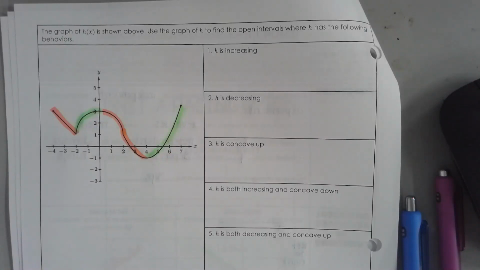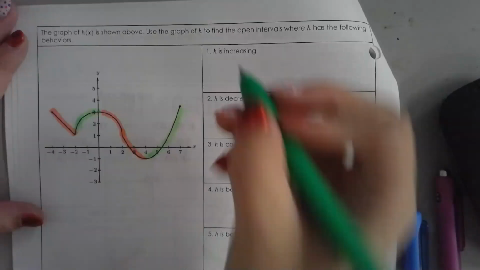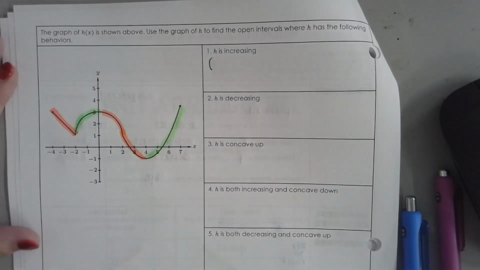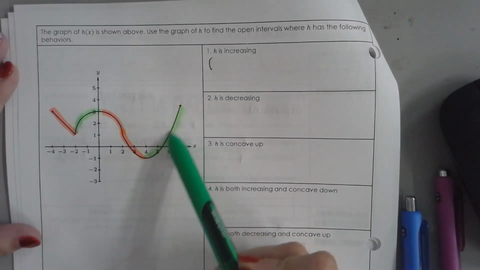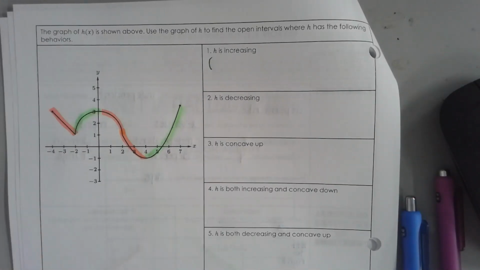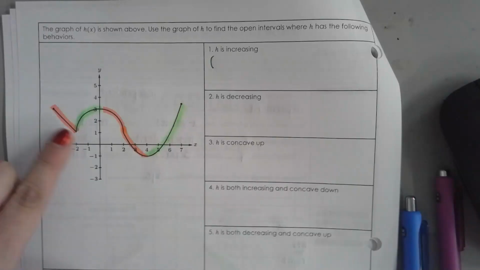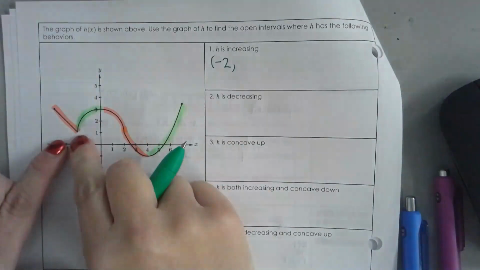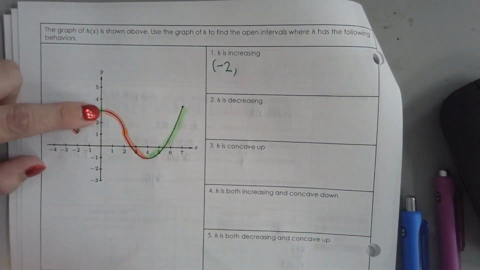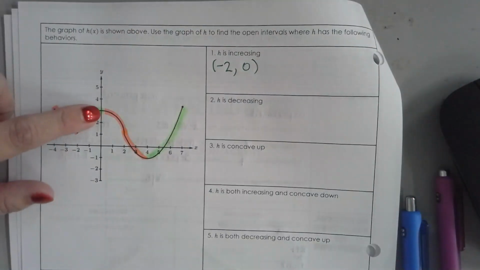But when we write an interval, we're going to start with a parenthesis. We're going to put the starting x, comma, the stopping x. So I have two sections here where I am increasing, because I use green for that. What is the first x value where I start increasing? -2. And I increase all the way up here. What is that x value? 0. So that's one of the intervals of increasing.